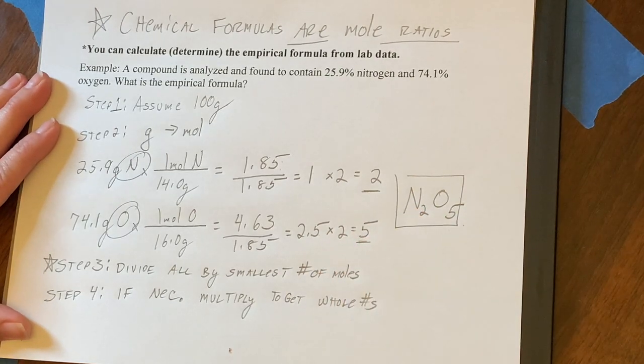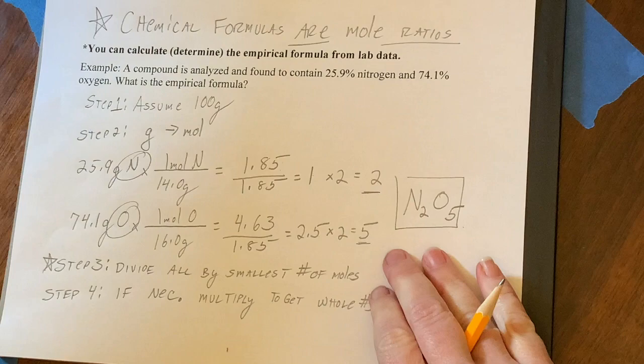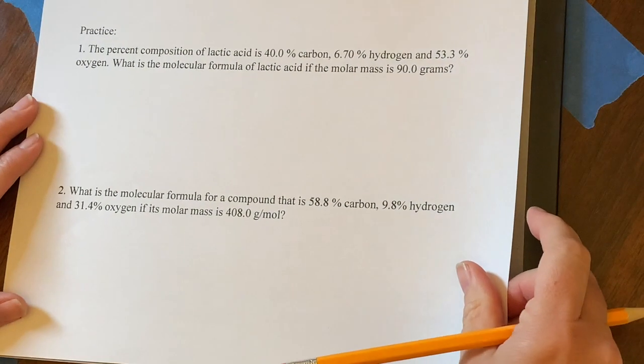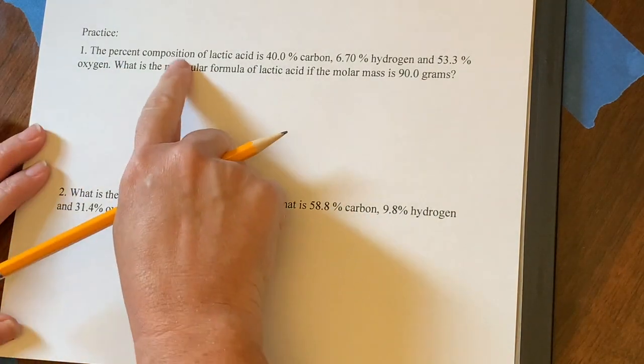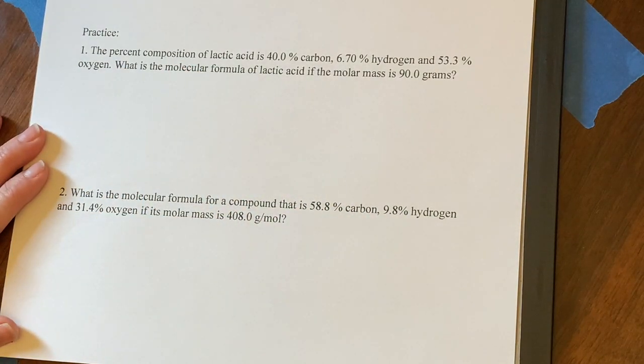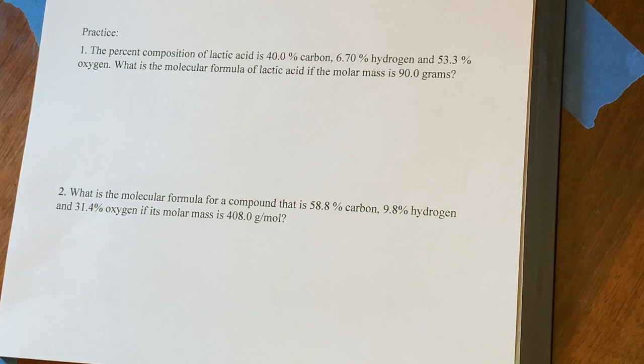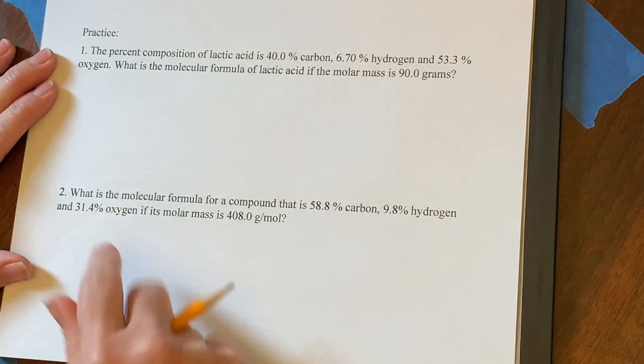All right, fantastic. In your notes, we have 2 practice problems. If you would like to, for each of these, please do what we just did and come up with the empirical formula. Pause the video and then go on ahead and do that. Okay, great. I'm gonna go ahead and do this quickly, all right?